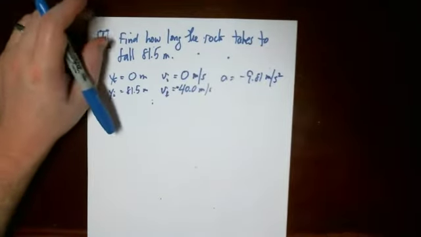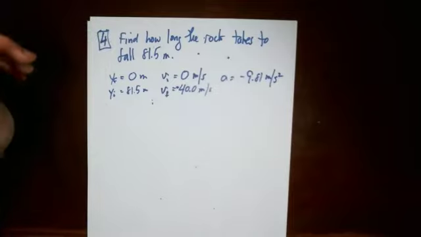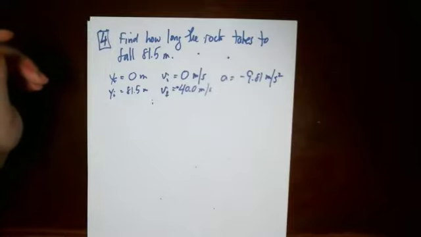It turns out we can use a number of equations to figure this out.